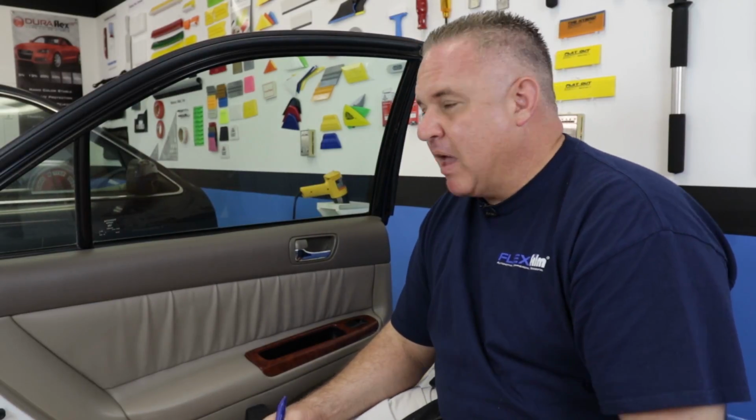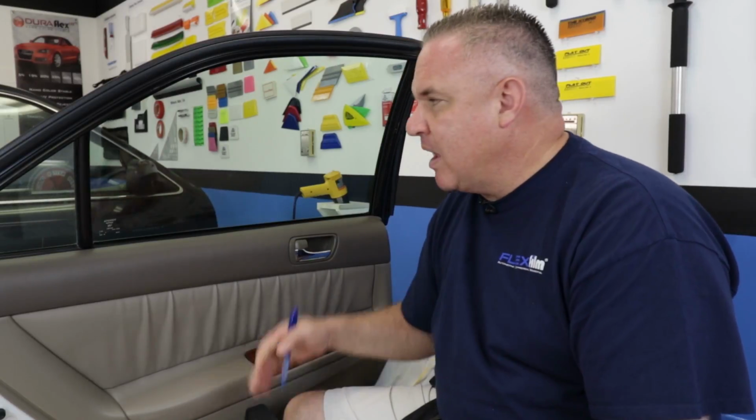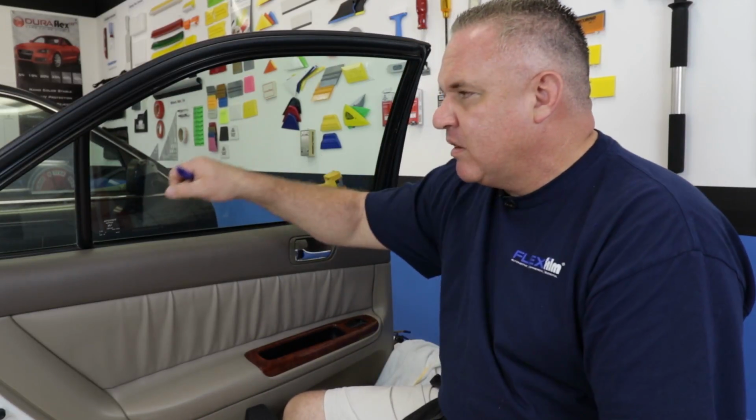Because maybe you have the wrong choice of slip solution, maybe it's reacting to the glue, or maybe it doesn't really allow you to push all the moisture out from under the film, and so therefore you get these water pockets. These water pockets are going to do two things. They're going to annoy the customer. They're going to come back and tell you there's bubbles in their film.